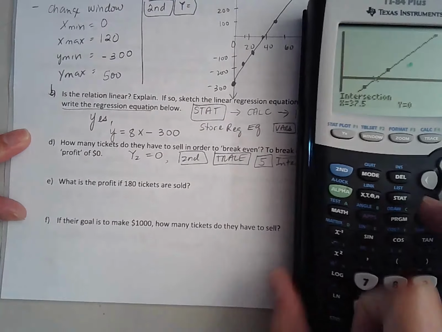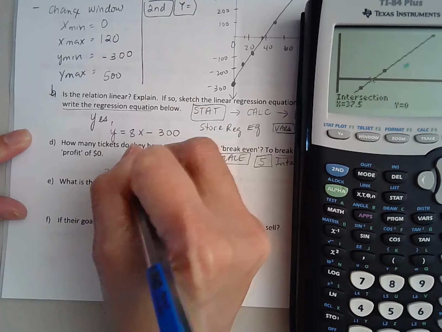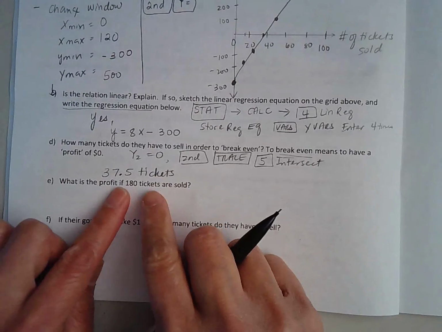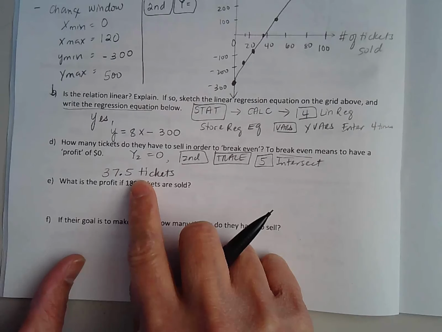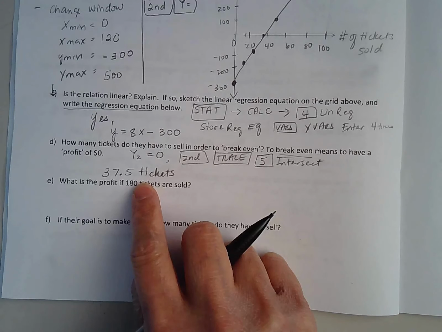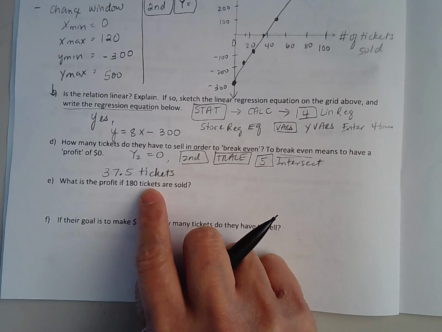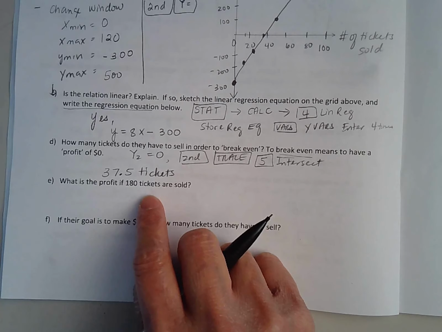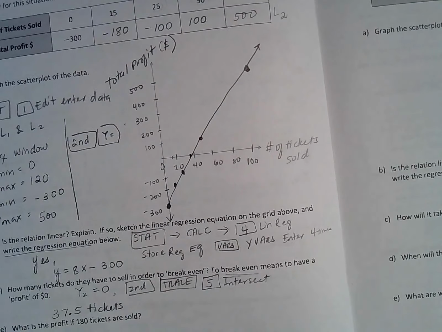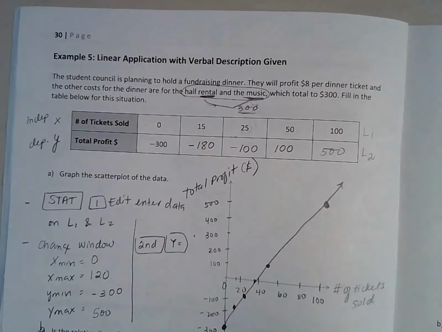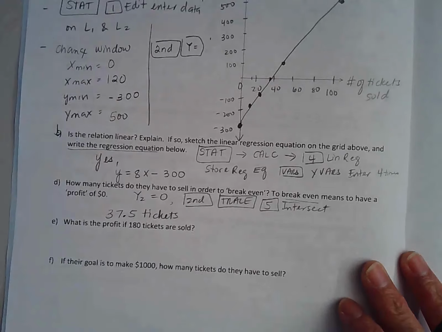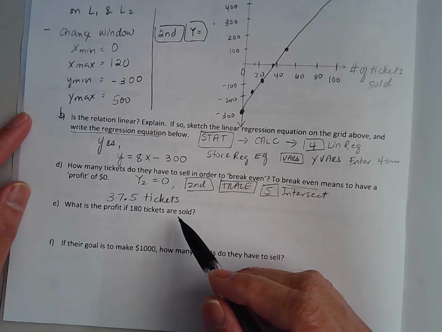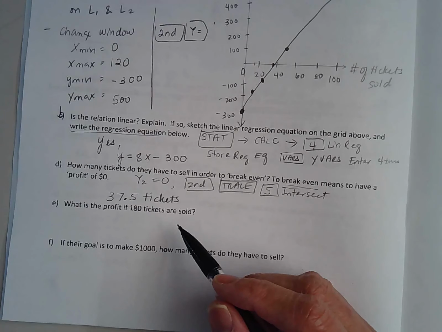It says here 37.5 tickets. Interesting. Now, even though it says 37.5 tickets, we have to ask ourselves, is it possible for us to sell 37.5 tickets? Right? They didn't say that, but this is a student council, so I'm guessing there are no seniors there. In this particular case, we would have to round off our answer to 38 tickets.